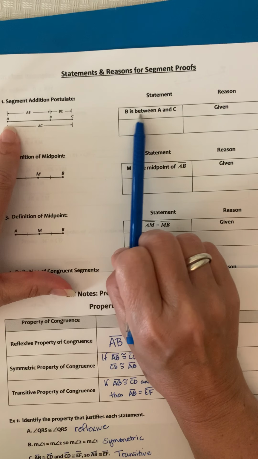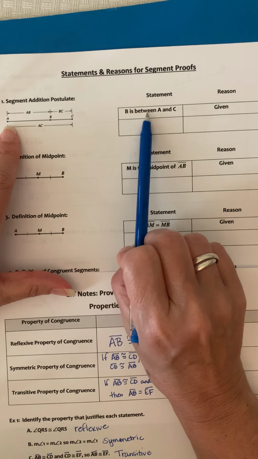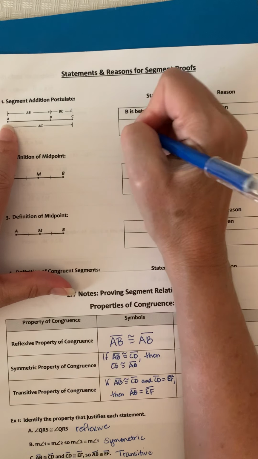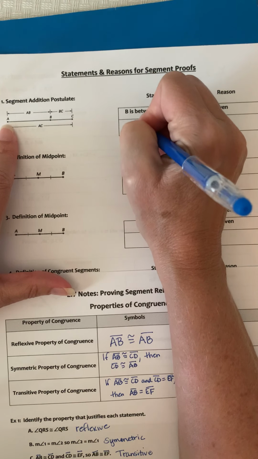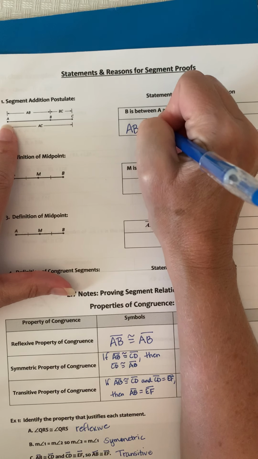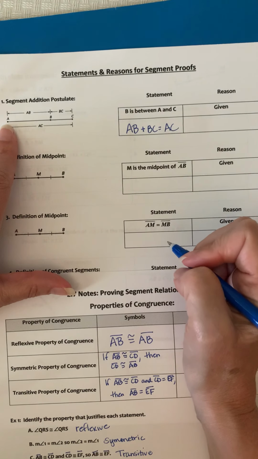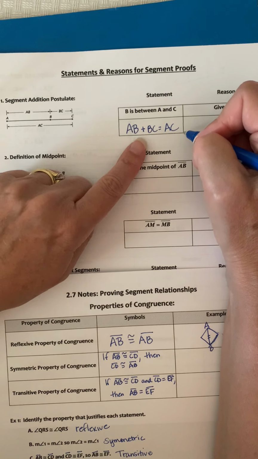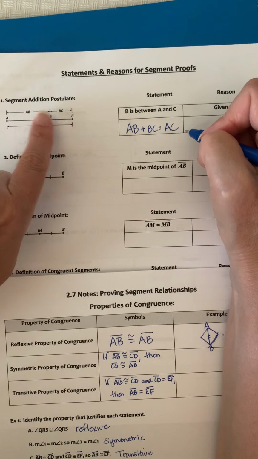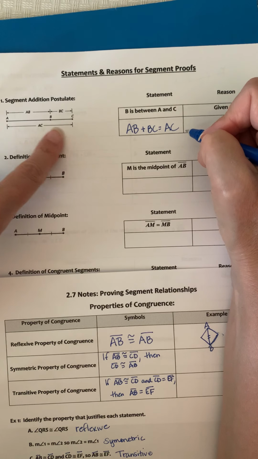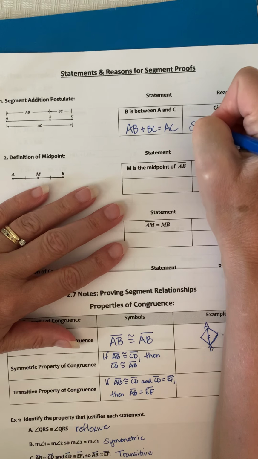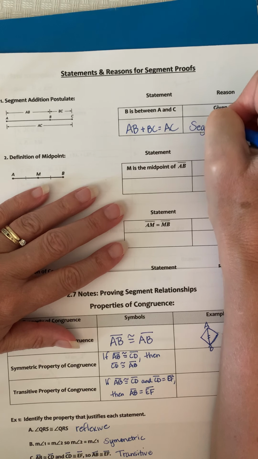So if B is between A and C, then that tells me that the length of AB plus the length of BC is equal to the length of AC. And so if this is given, I can say that these two lengths sum is equal to the entire length. And the reason would be the segment addition postulate.